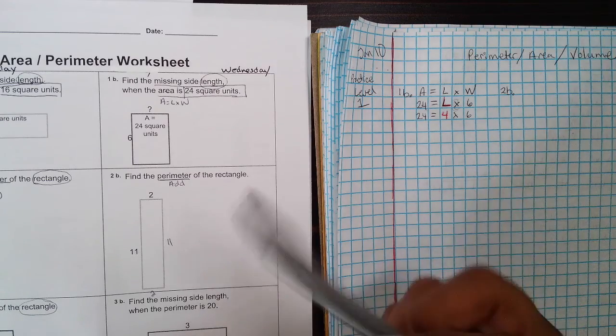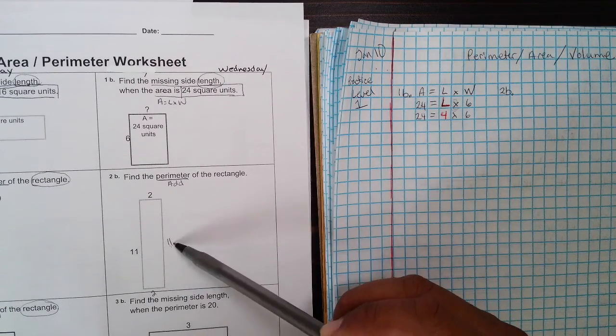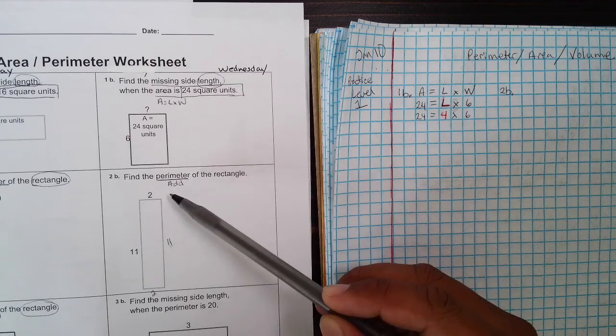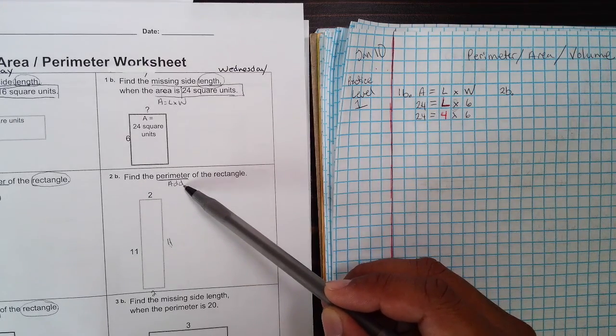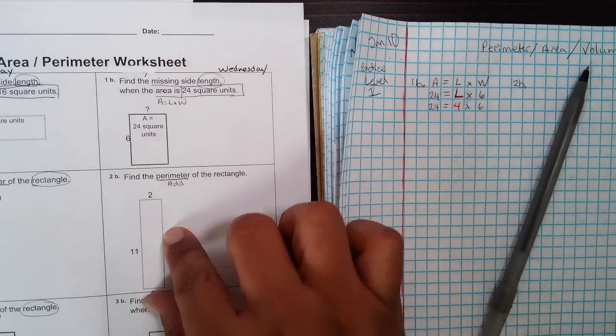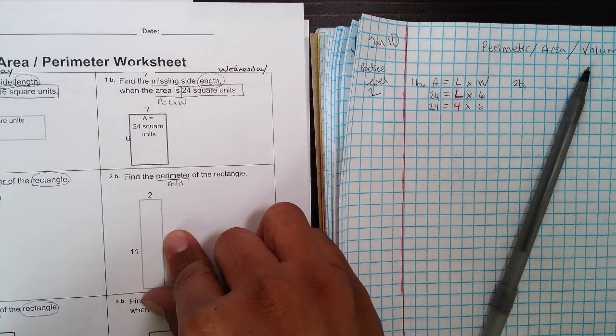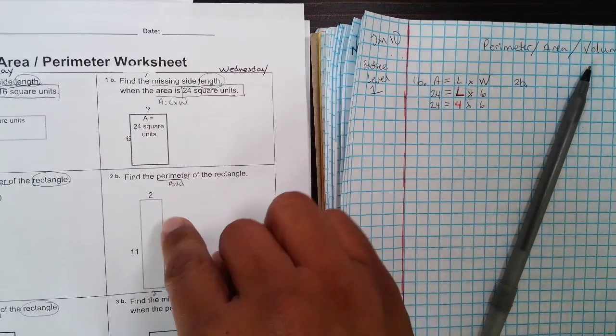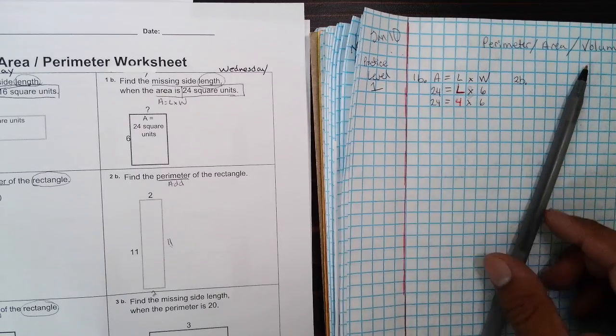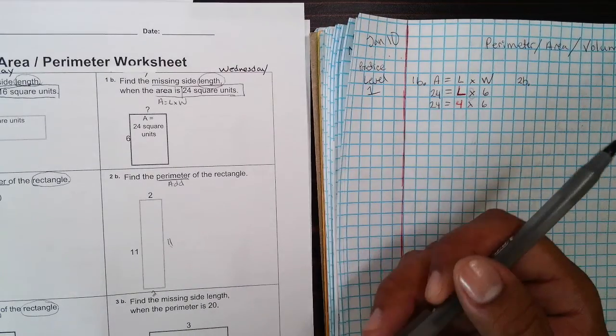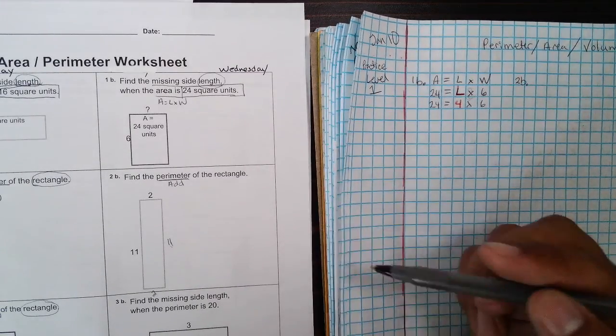Okay. Some of you are asking, Mr. Rod, why are we filling in these 2 sides here? Remember I'm saying perimeter means to add all the sides. For whatever reason, they don't like putting them there, because they're hoping that you just add the 2 numbers you see. Fill in the other 2 sides, okay? It's one of those small little things that can make a big difference for you all.